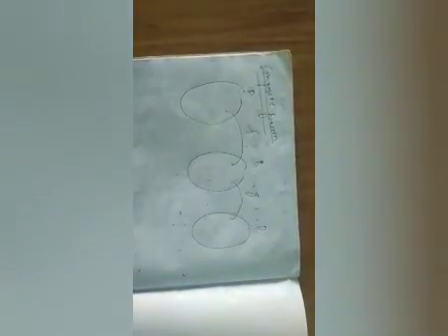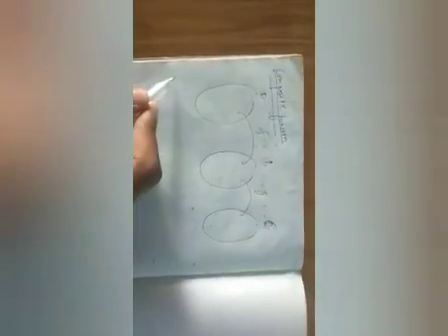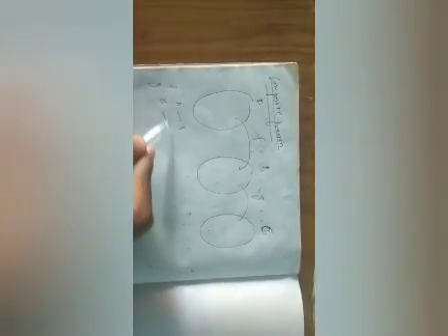Another type of function is the composite function. A composite function involves three sets: set A, set B and set C. A function f is defined from A to B, and a function g is defined from B to C. Then a function from A to C is defined, which is known as the composition of f and g.